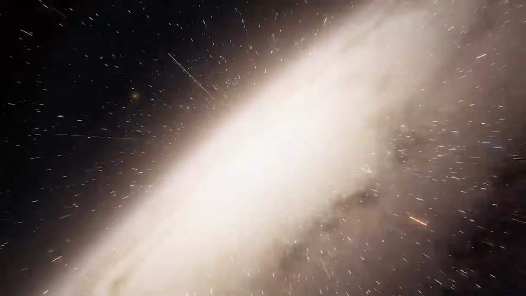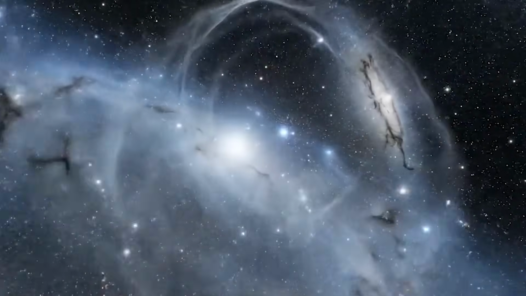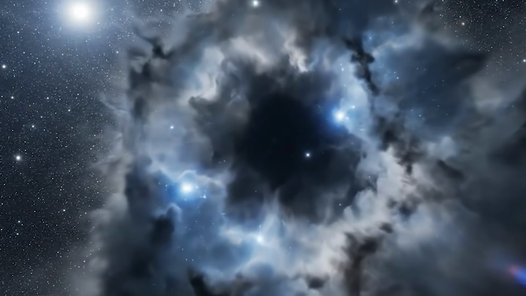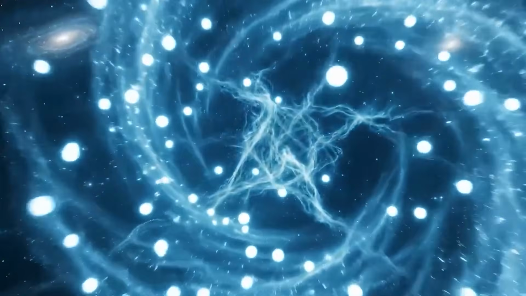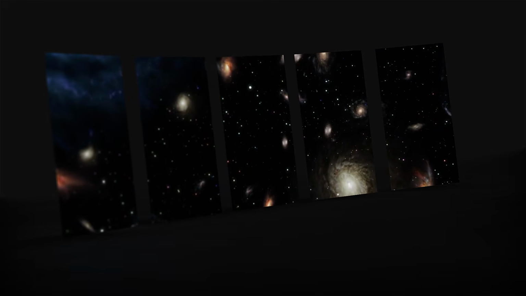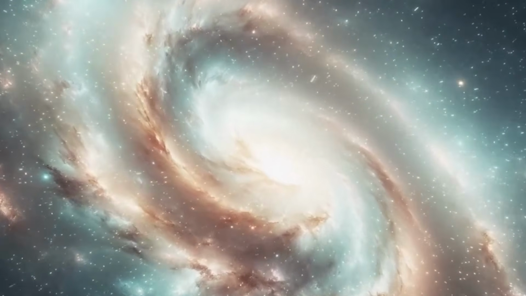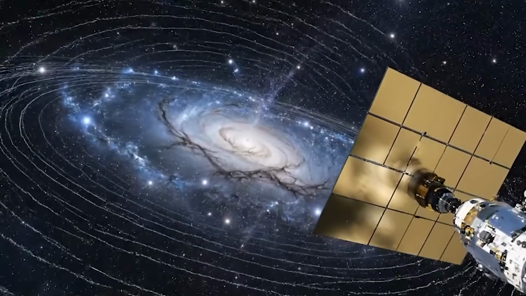Non-baryonic dark matter must consist of particles that do not interact electromagnetically, that are stable on cosmological timescales, and that cluster gravitationally to form halos around galaxies. Leading candidates include weakly interacting massive particles, WIMPs, axions, and sterile neutrinos. These hypothetical particles interact with normal matter only rarely, which is why they remain undetected despite their abundance.